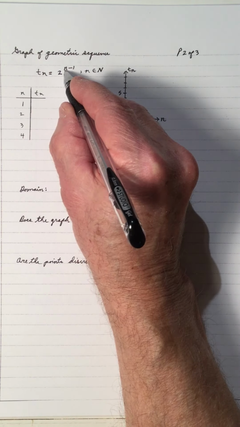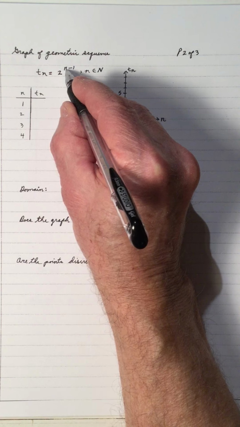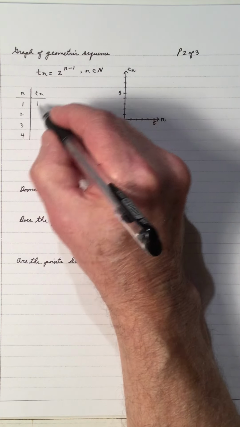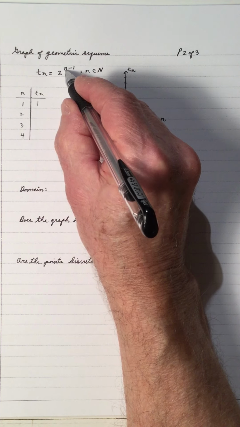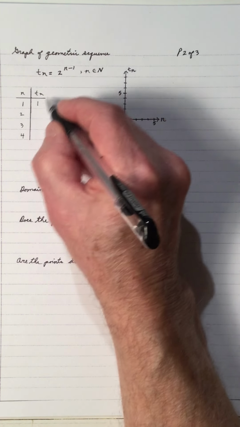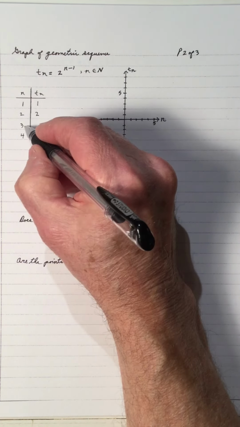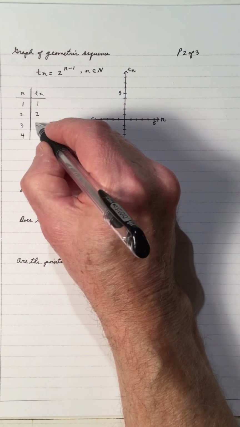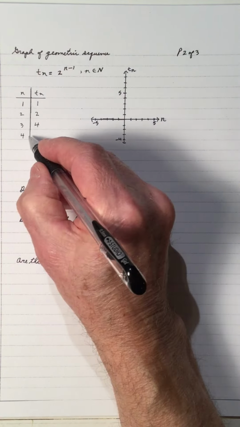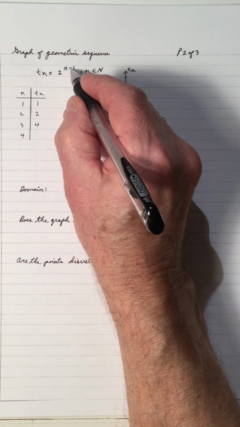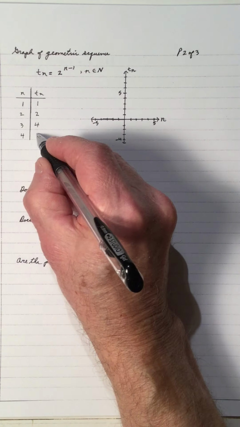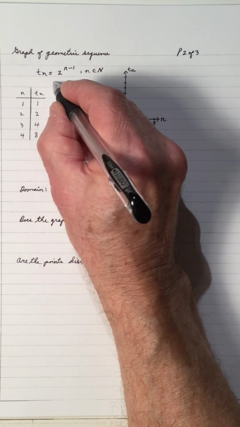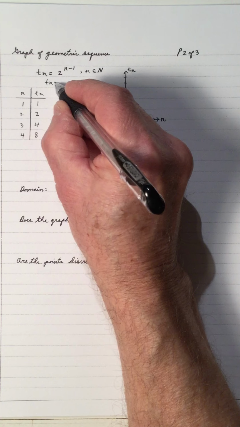So if we take a 1 and sub in here, 1 minus 1 is 0. 2 to the 0 is 1. If you sub 2 in for n, 2 minus 1 is 1. 2 to the 1 is 2. You sub 3 in for n. 3 minus 1 is 2. 2 squared is 4. And you sub 4 in. 4 minus 1 is 3. 2 cubed is 8.